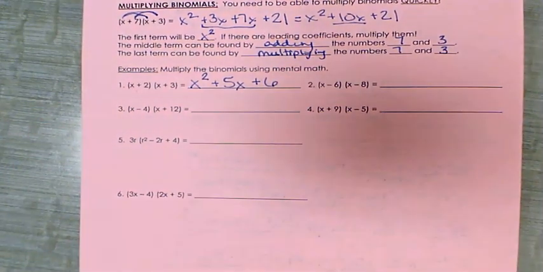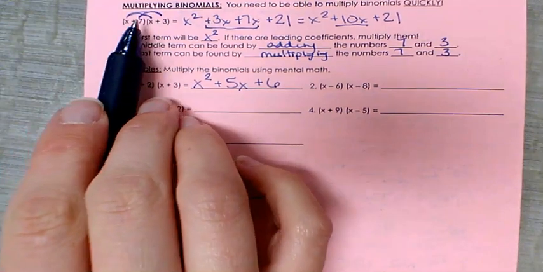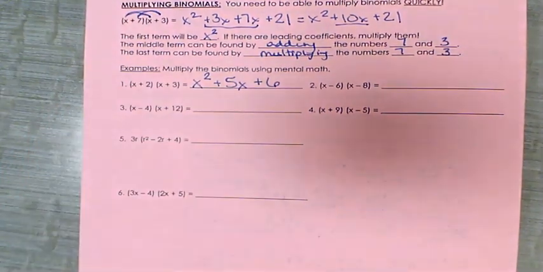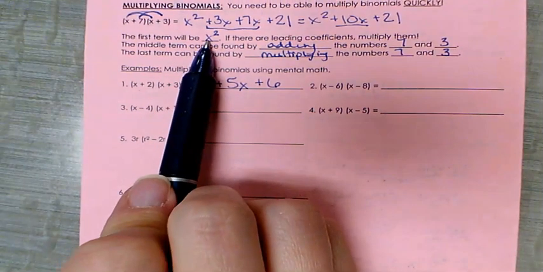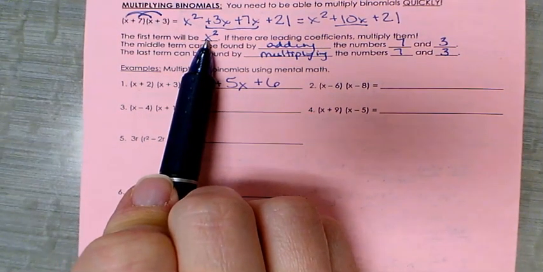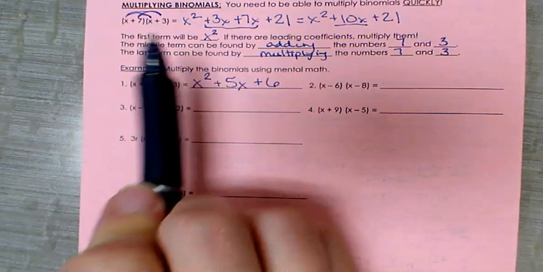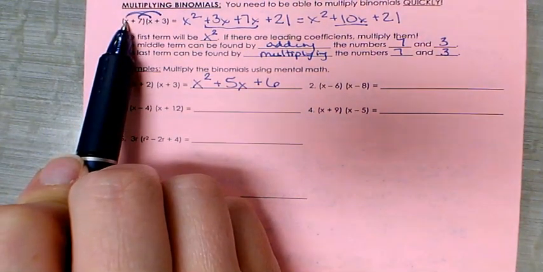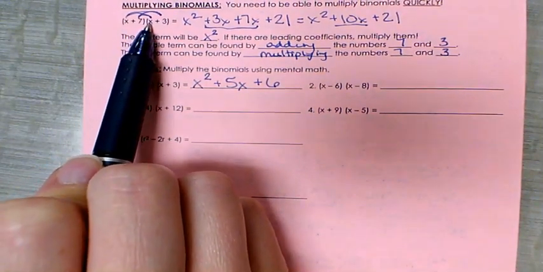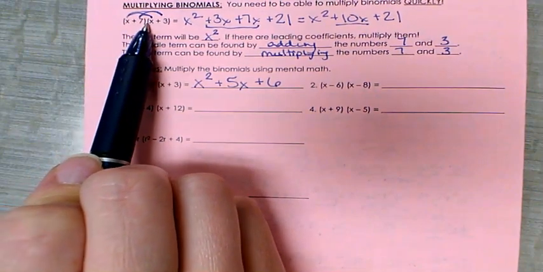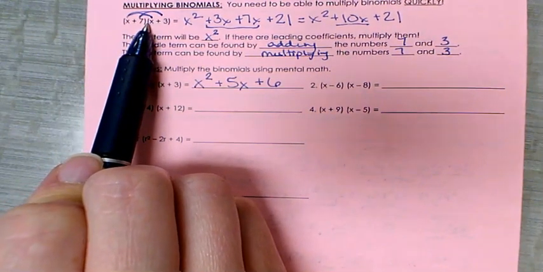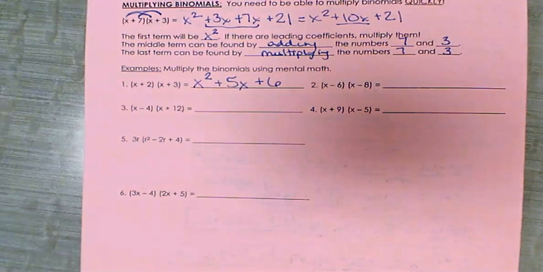Now we did try to determine a faster way to do the ones that had just an x and an x and a number and a number. There's a way to do that quickly and with mental math. The first term should be x squared. If you do have any leading coefficients, then you need to multiply them. For example, if this was 2x plus 7 times 3x plus 3, a 2x and a 3x would become a 6x squared. So you'd have to multiply those coefficients.